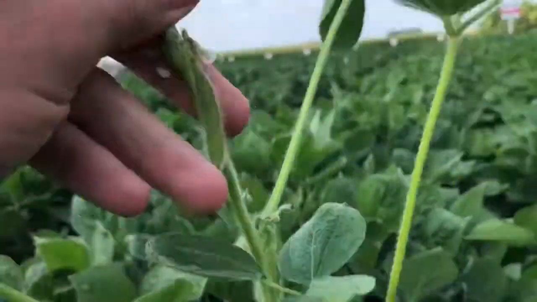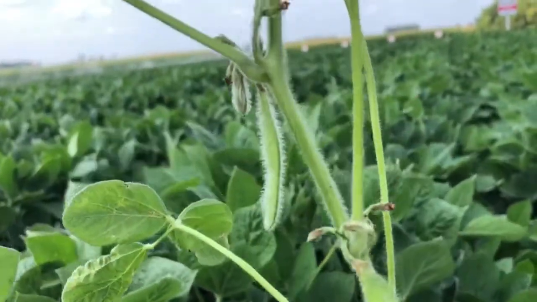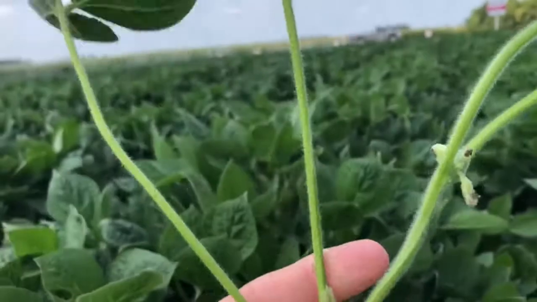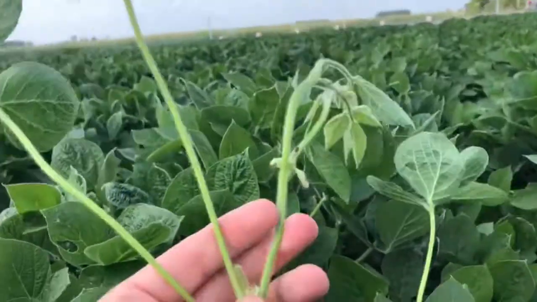So even though we may see really big pods early on down in the plant, it's the top uppermost 4 nodes that we concern ourselves with.